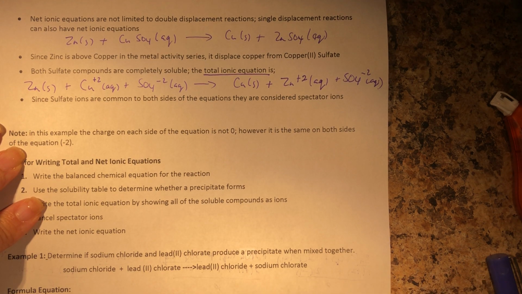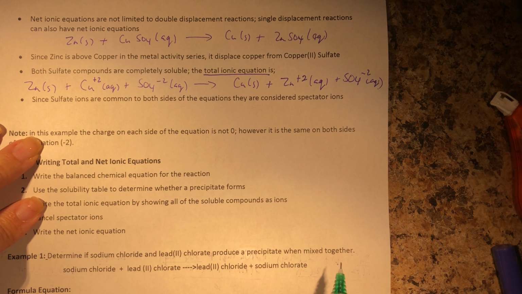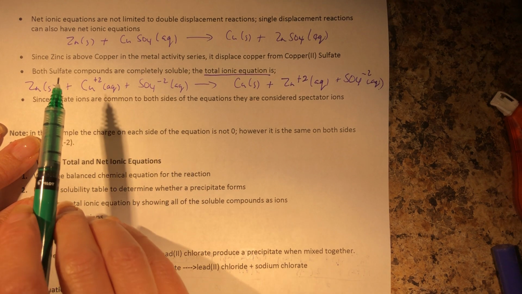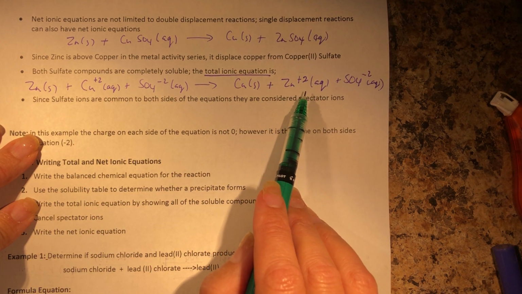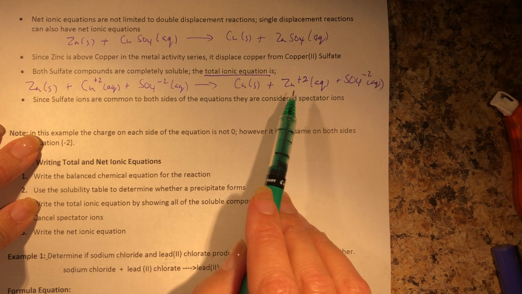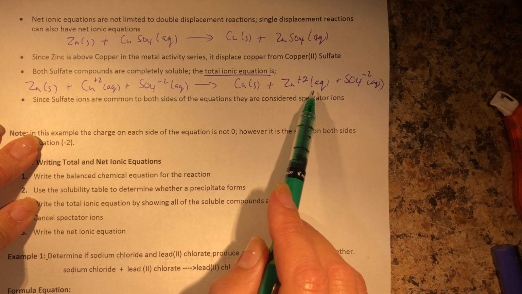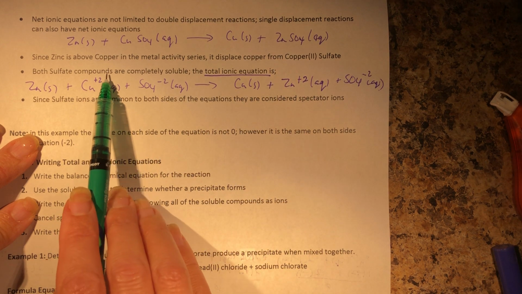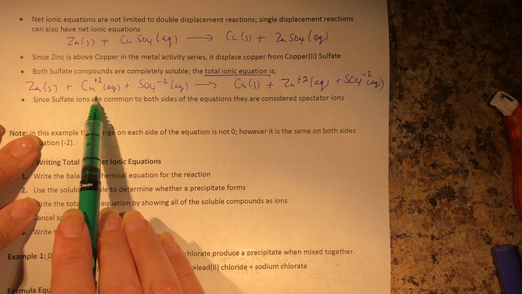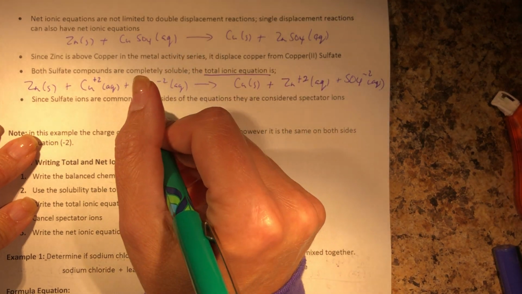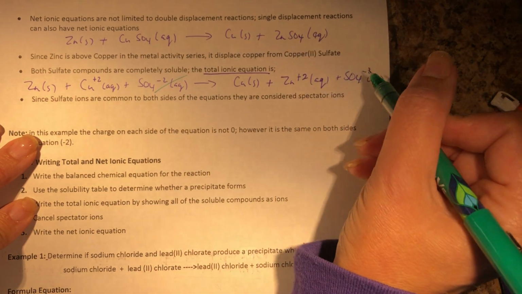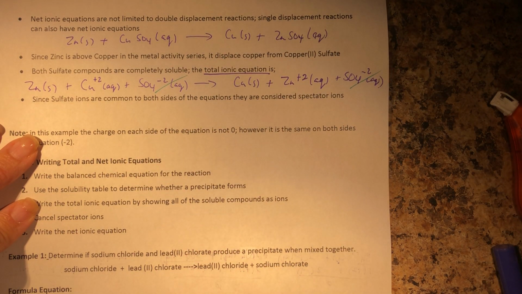So now we're going to write the net ionic equation. Therefore, we must cancel what is the same on both sides. So let's take a look here. Zinc. I do have a zinc over here. Is it exactly the same? No, it is not. This is solid, this is aqueous. Cannot cancel it. The same thing holds true for copper. Copper ion is aqueous, copper is solid. And sulfate, yes, sulfate can be canceled. So that's the only thing that will cancel out here.